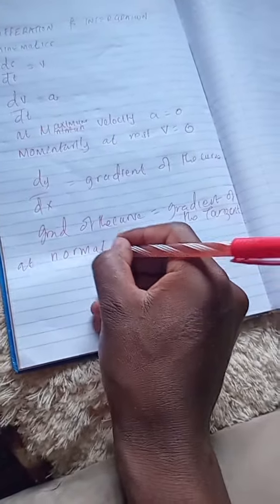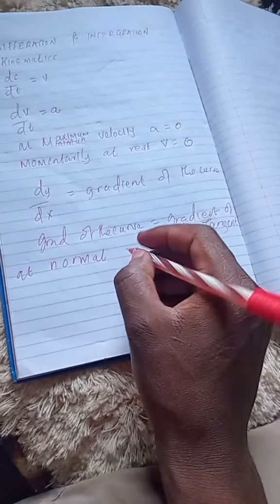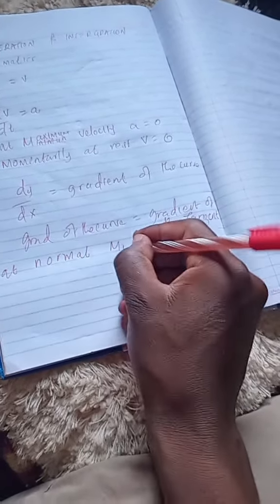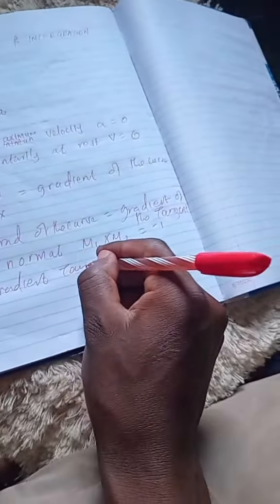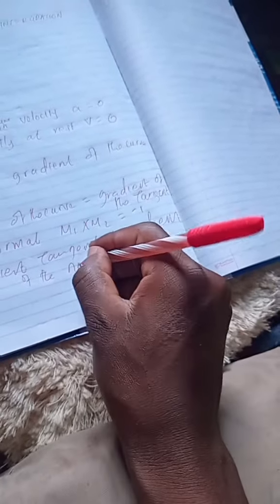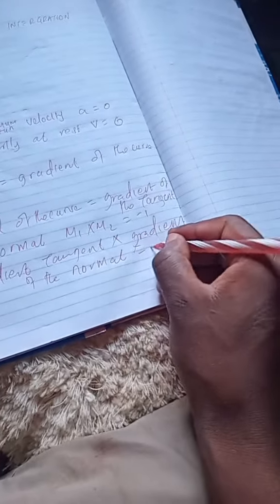And we know this that at the normal, m1 multiplied by m2 must give you -1. This means that if I take the gradient of the tangent, which also equals the gradient of the curve, and I multiply by the gradient of the normal, I get what you call -1. So the product of the two, the normal and the tangent, gives me -1.